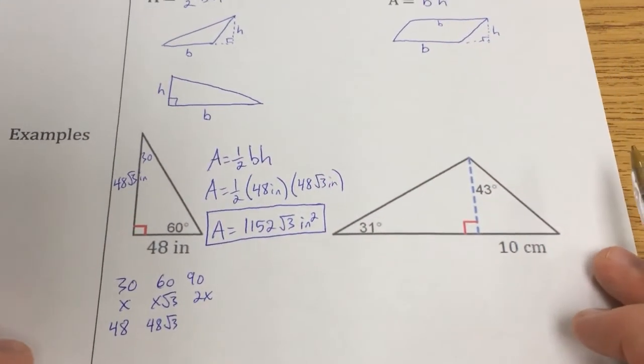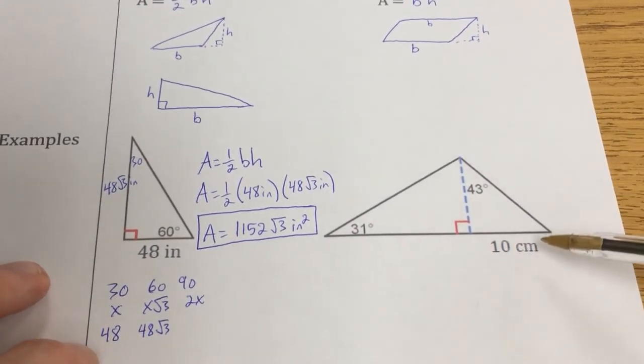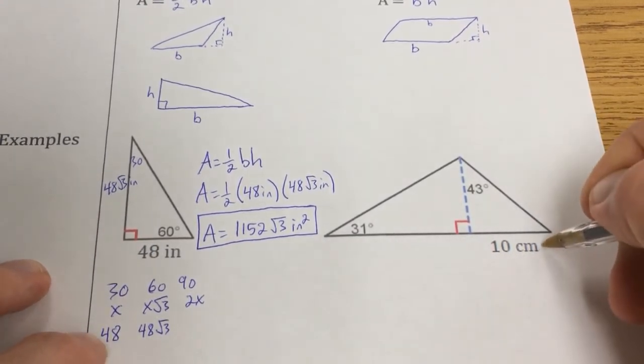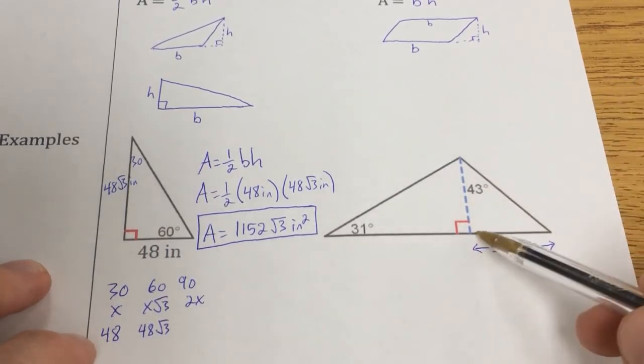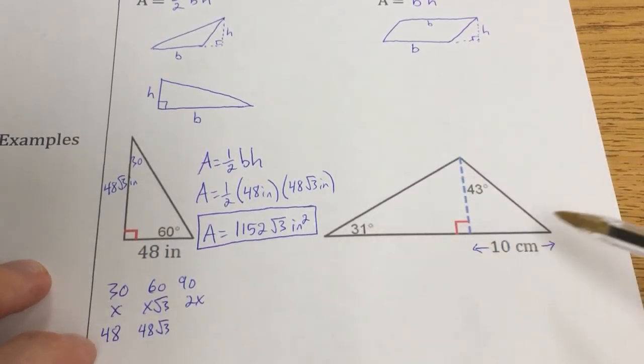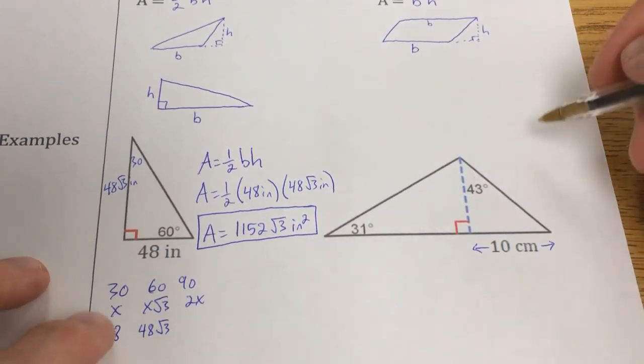All right, next example over here, I've got a triangle, and this 10 is only on the right-hand side of that triangle. It's 10. I've got a 43-degree angle and a 31-degree angle. I need to find the area.